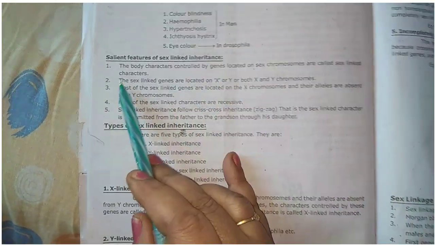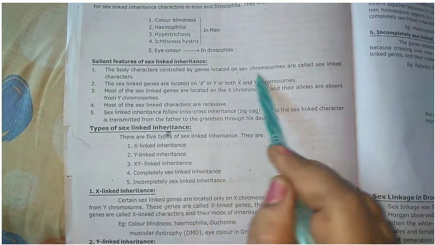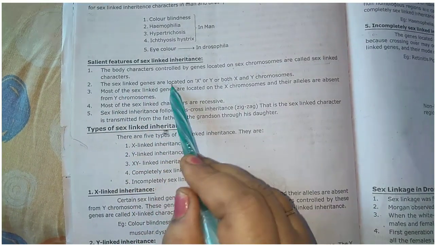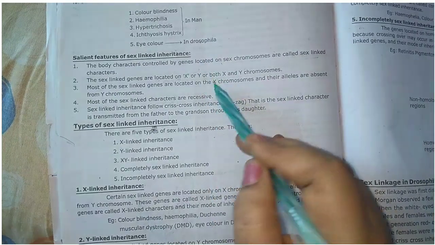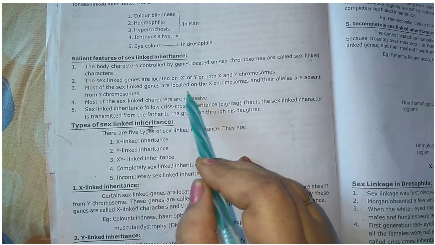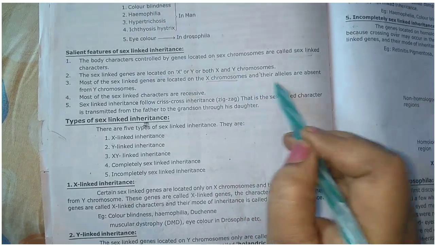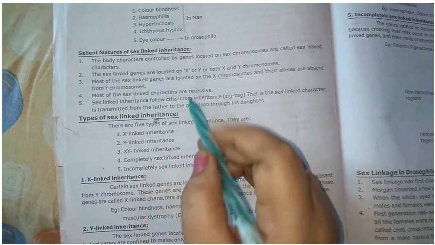What are the features present in sex-linked inheritance? Here there are 5 characters. The body characters controlled by genes present on the sex chromosomes are called sex-linked characters. The sex-linked genes are present on the X chromosomes, or sometimes Y chromosomes, or sometimes both X and Y chromosomes. Most genes are present on the X chromosomes and their alleles are absent from the Y chromosomes. Most sex-linked characters are recessive in nature, not dominant.